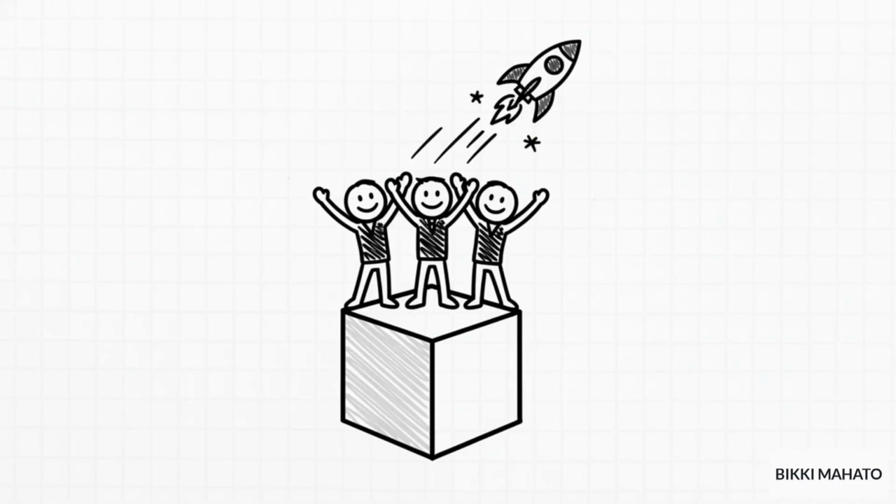So the crucial point is this. A monolithic architecture is the ideal fit for small to medium applications, especially if you have stable requirements and a fairly limited team.